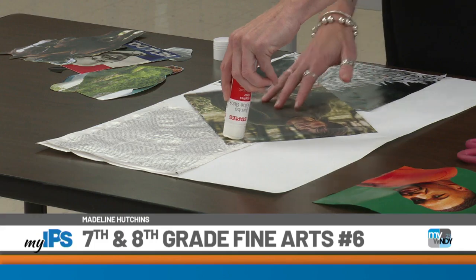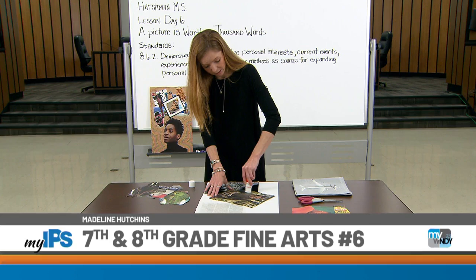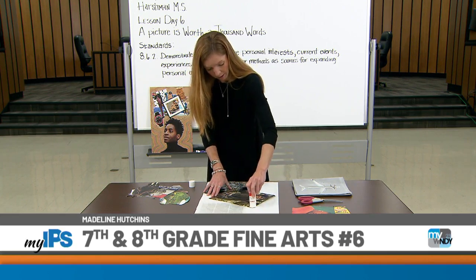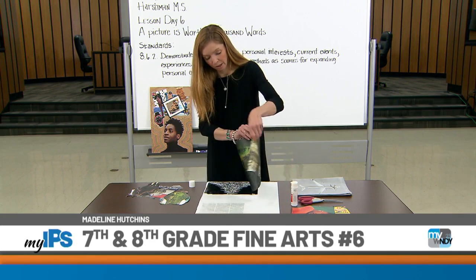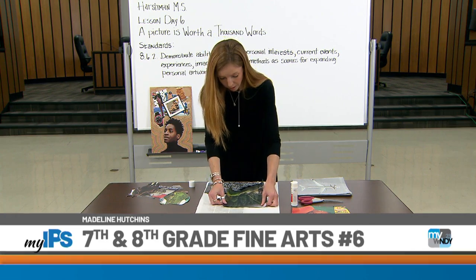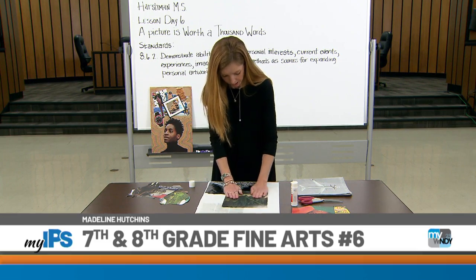get across. This magazine paper is really nice. It's one of those thicker pieces of magazine. Makes life a lot easier for collaging. So I've got that. I want to line it up, see if it's going to be straight. Press down.